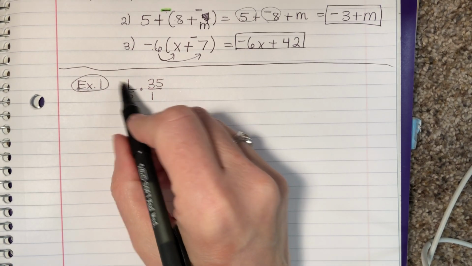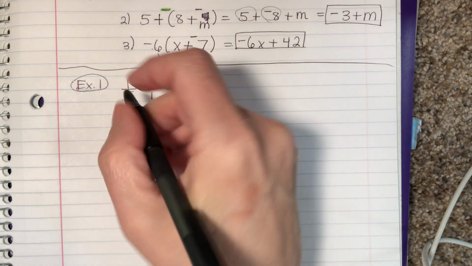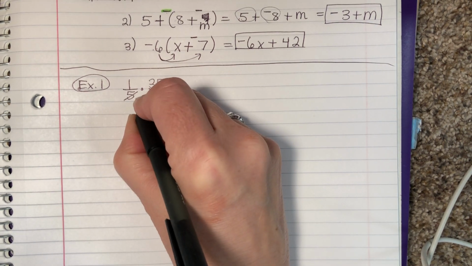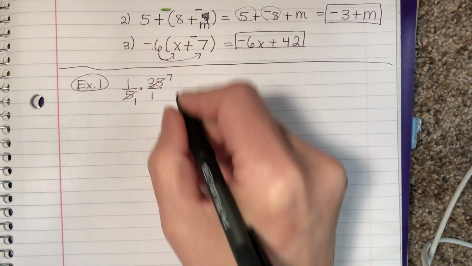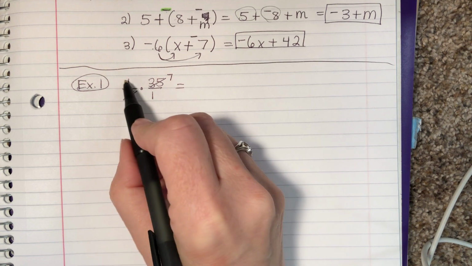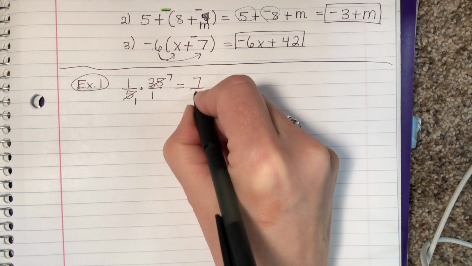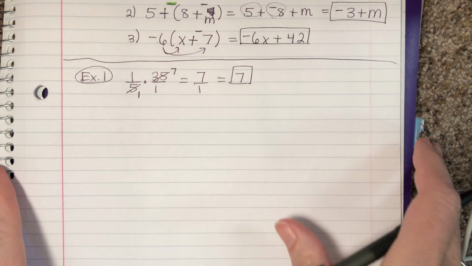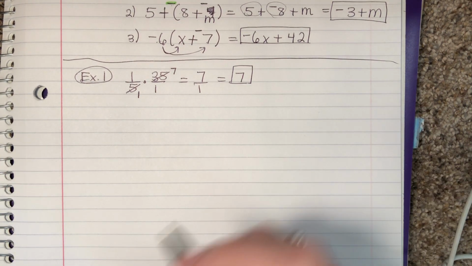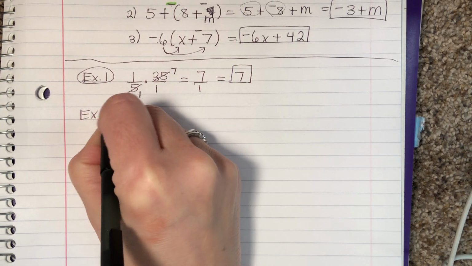Now, you can't cancel ones because nothing's going to change, but on this diagonal, I can divide by 5. So 5 divided by 5 leaves 1. 35 divided by 5 leaves 7. Once you've canceled everything, you multiply straight across the top and straight across the bottom, and so we get a 7. All right, that's what we were doing before. Now, let's add a little bit to that.